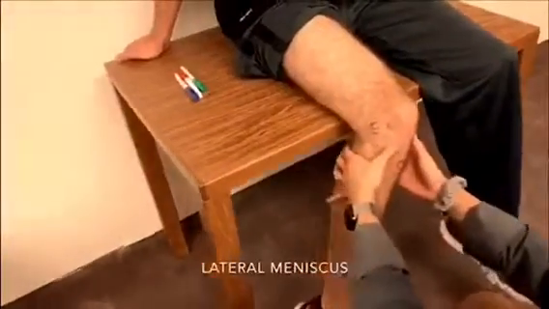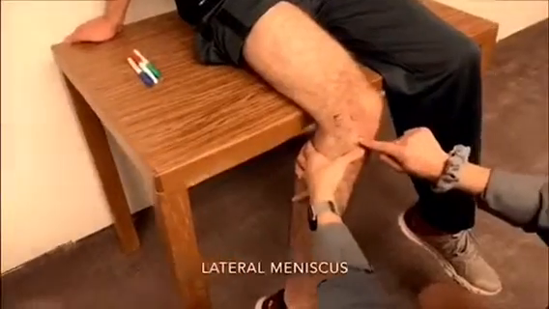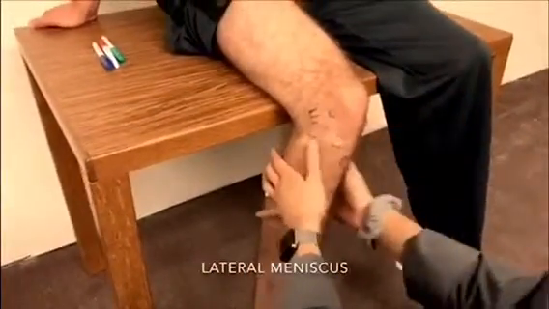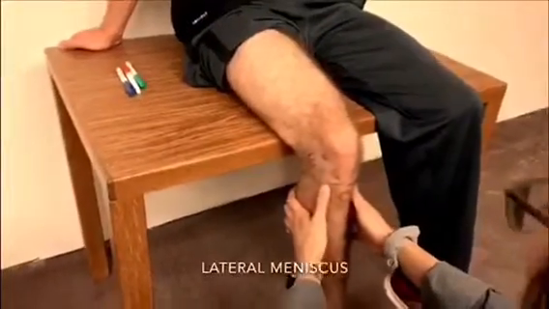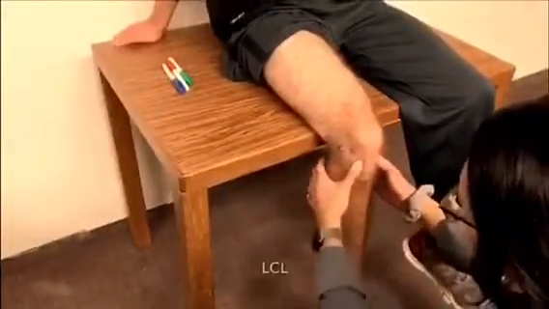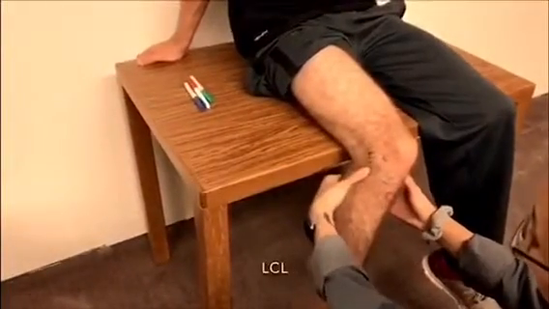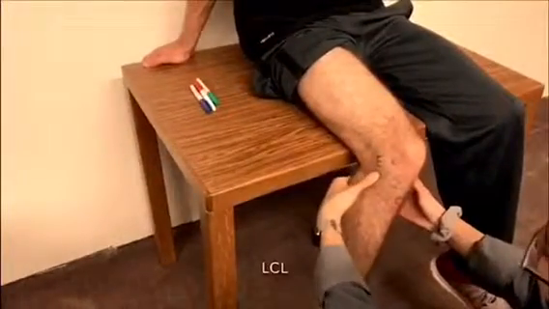The lateral meniscus can be palpated by probing your thumb into the meniscal window and the joint line. Then, to palpate the LCL, you will have the knee flexed to 90 degrees and the hip abducted. Then you will be able to find the cord-like structure that runs from the lateral epicondyle to the fibula head.